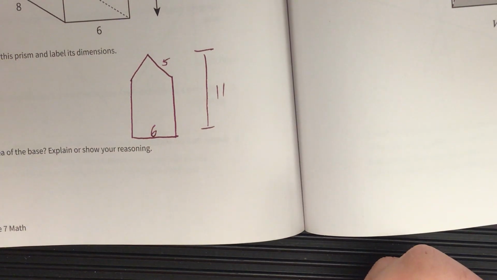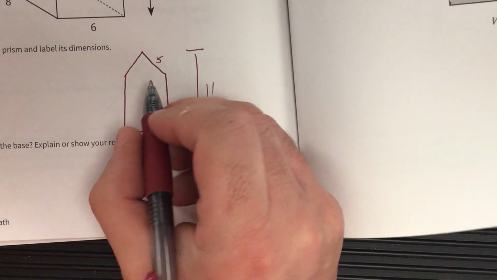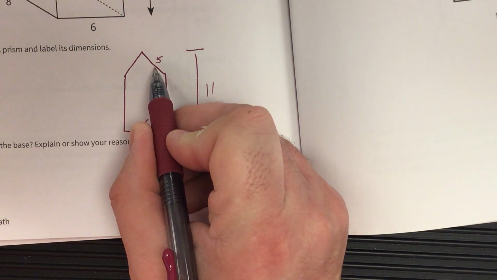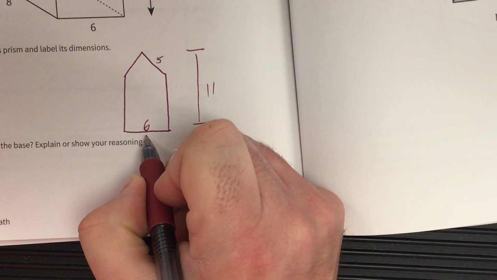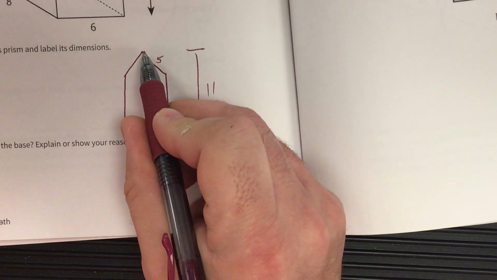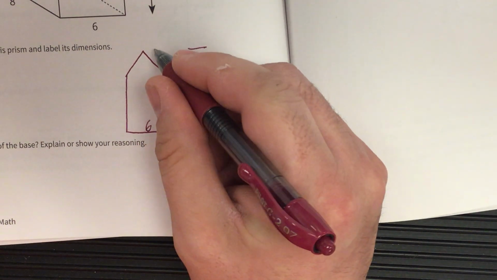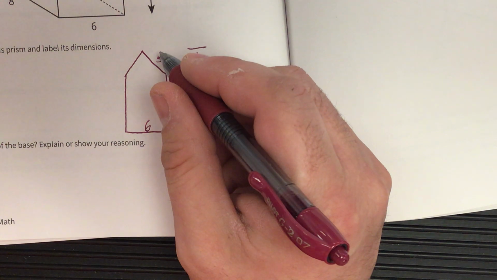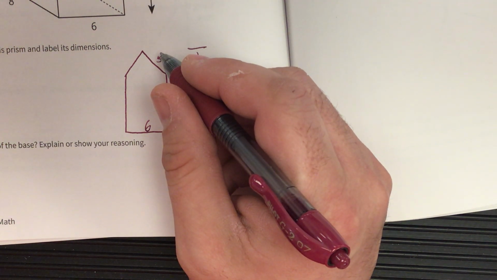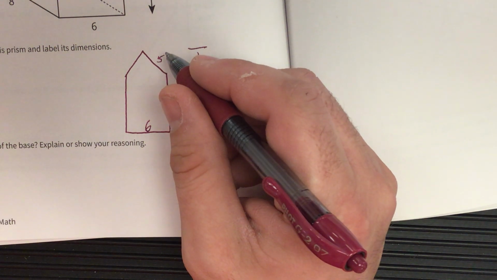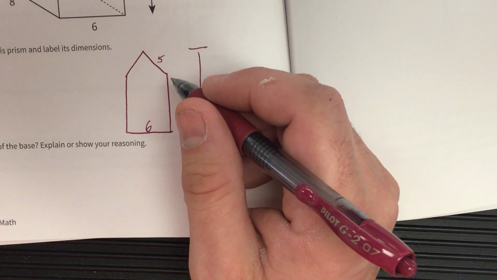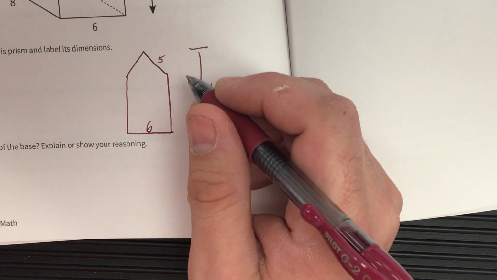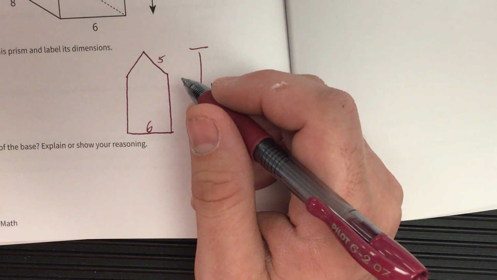Okay, so since the one side is 5, and then the base is 6, I just found out that little triangle on top. So I did 5 times 6 equals 30, and then divided by 2 equals 15. So then I did 7 times 6 equals 42, and then I got 57. Is the answer 57? No. It's 54.